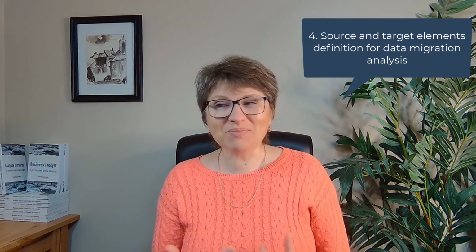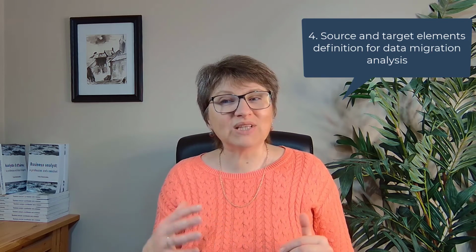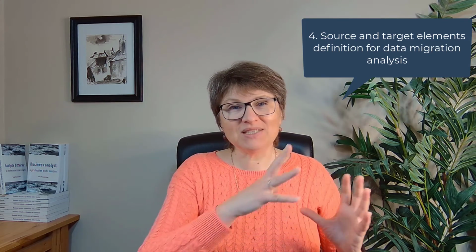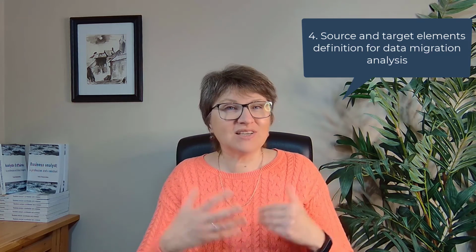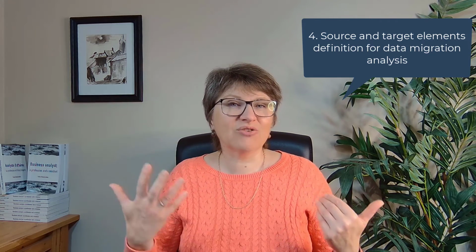Number four, data migration analysis. Now, this is always a major challenge and a pain for every project. Without clear definitions of data elements in your source and in the target, the whole migration exercise can fail miserably and can create even bigger data issues in your new system.